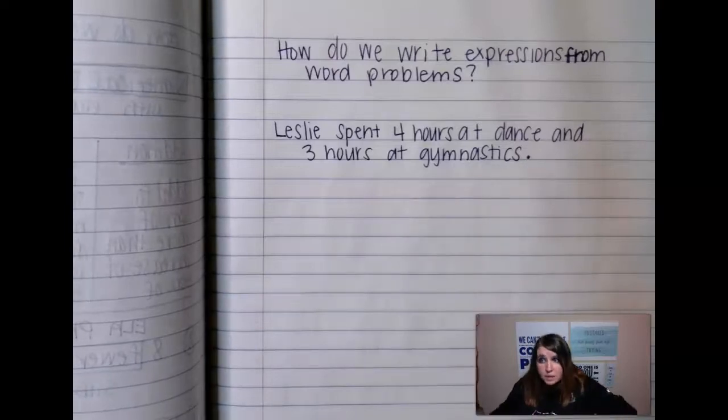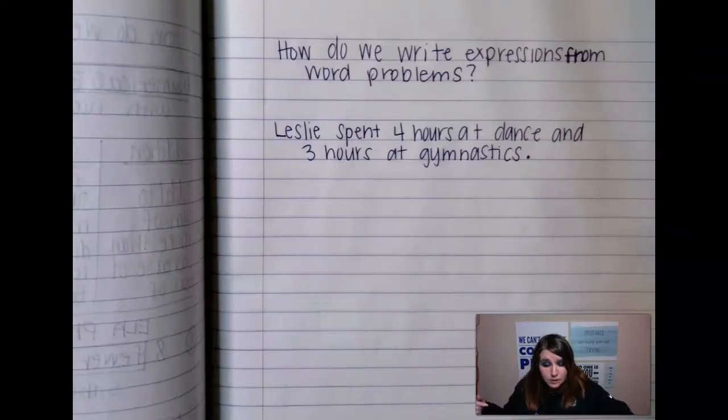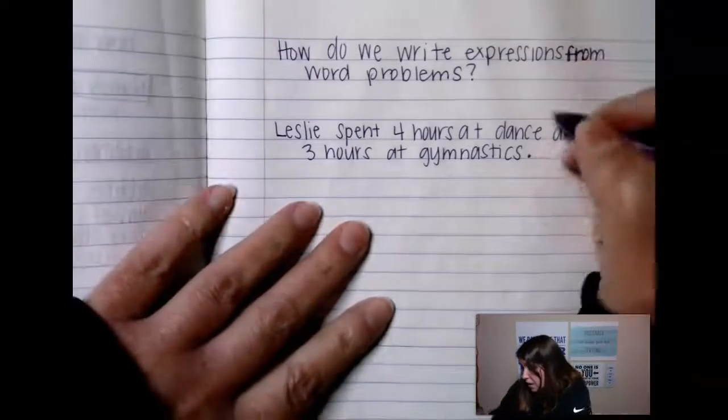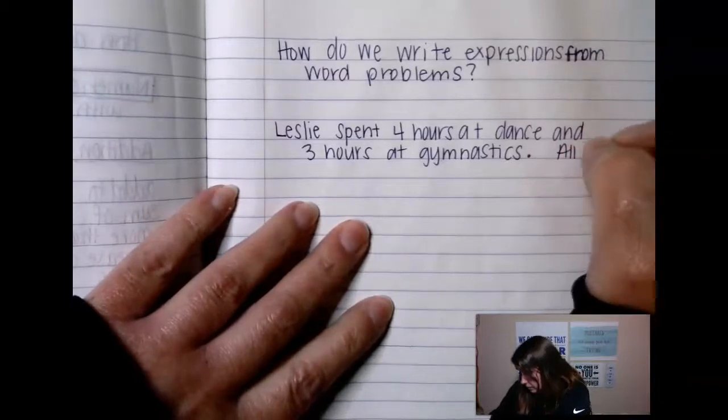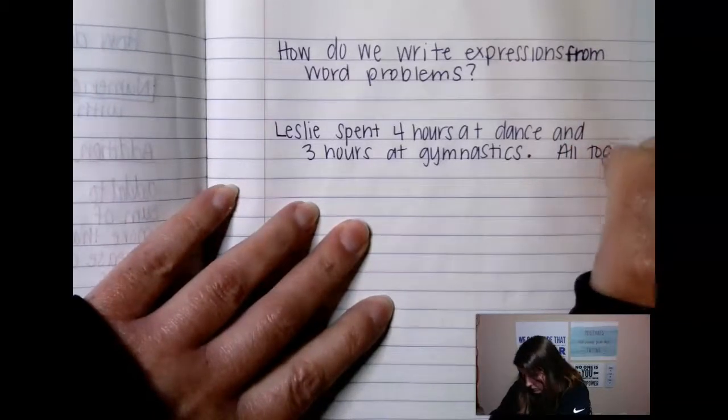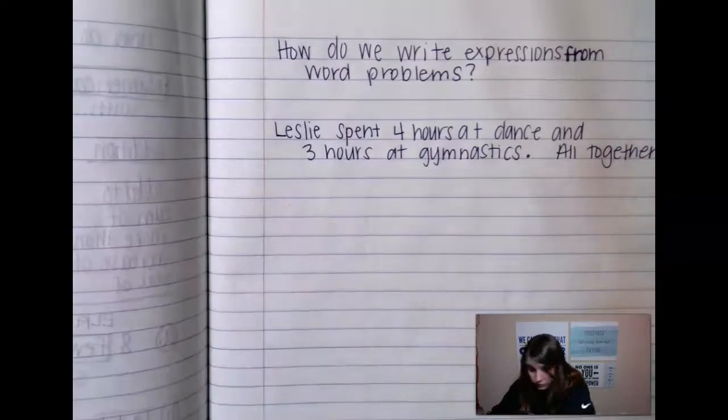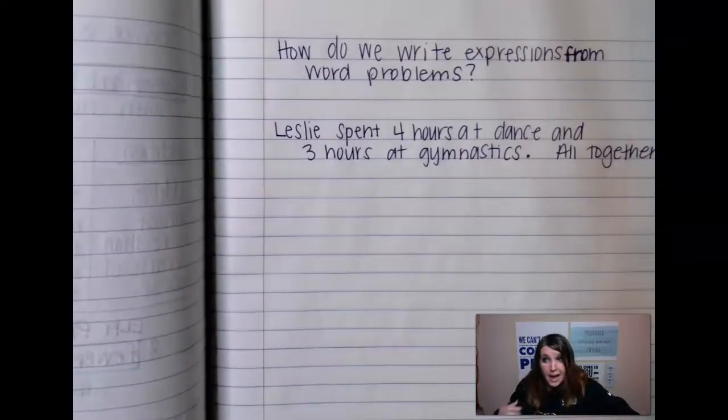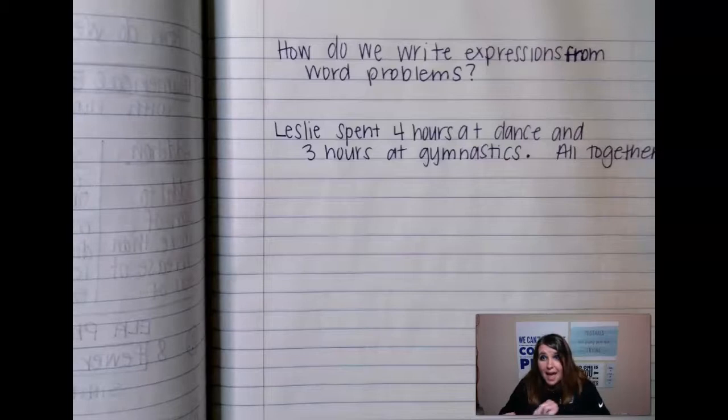Well, this would turn into a math numerical expression by using, again, our clue word. Altogether would be our clue word. That clue word tells us that we should be adding.